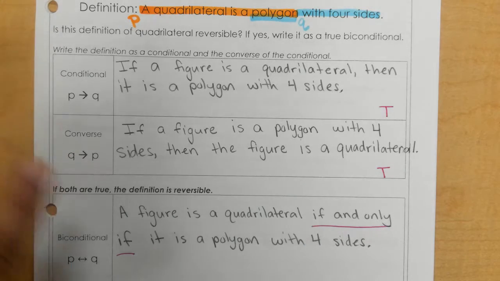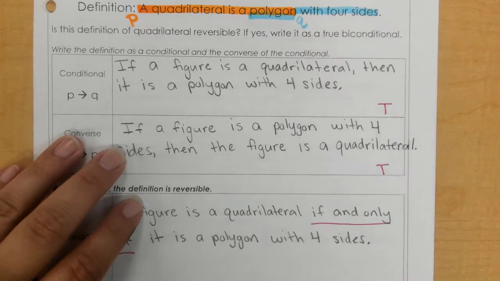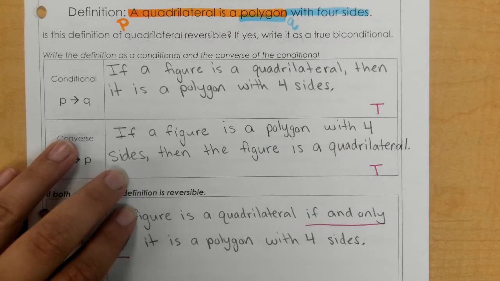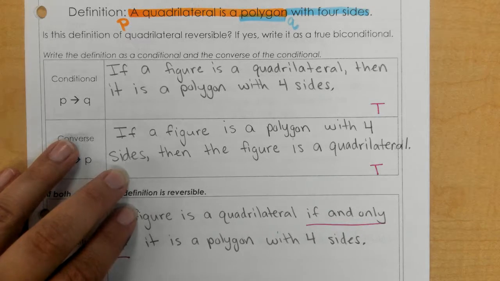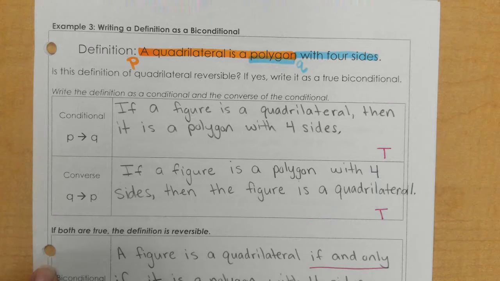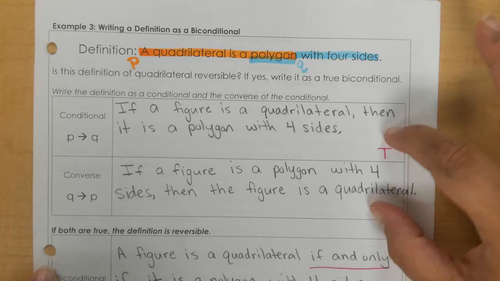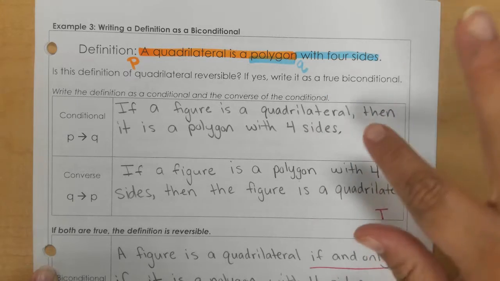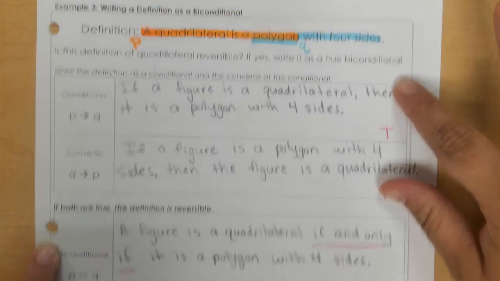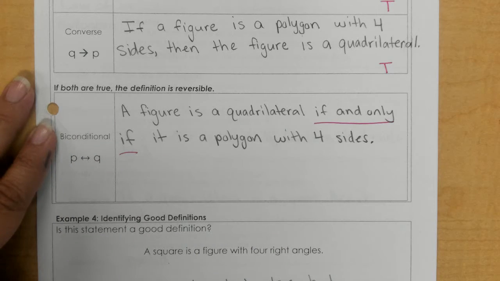For the converse, if I flip the P and the Q, so now I'm going to talk about this part first. If the figure is a polygon with 4 sides, then the figure is a quadrilateral. Again, that is also true. So if the conditional and the converse are both true statements, we can turn this whole thing into a biconditional statement. Okay? So down here it says, if both are true, the definition.